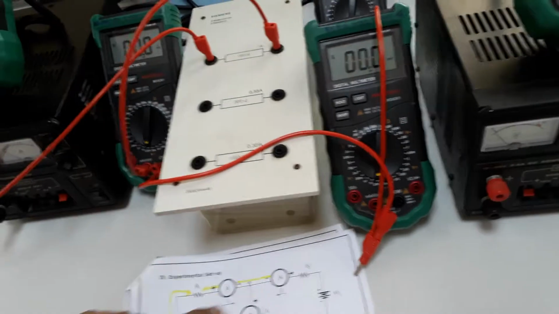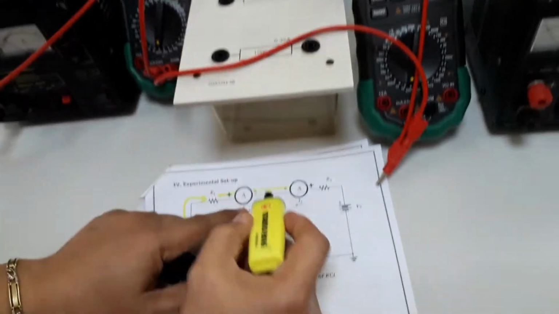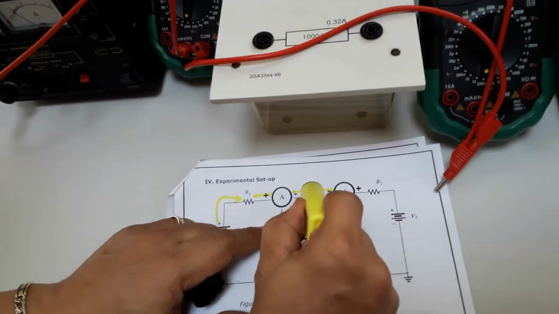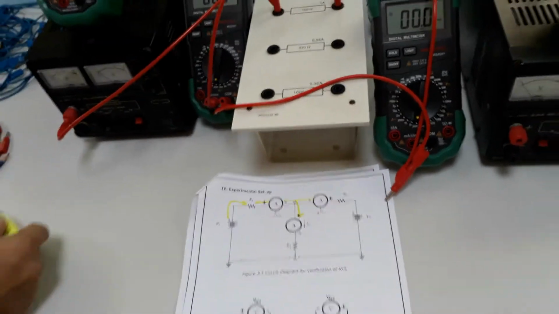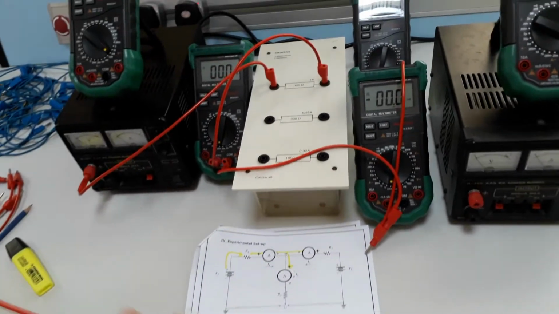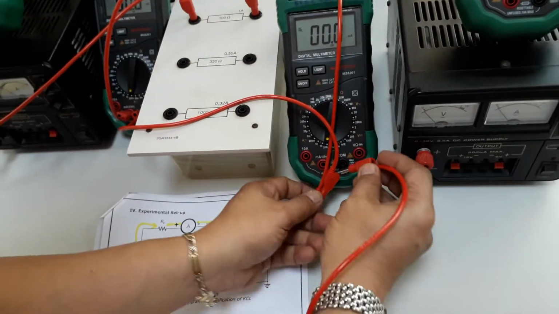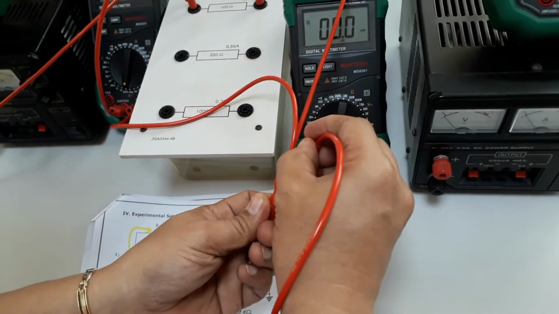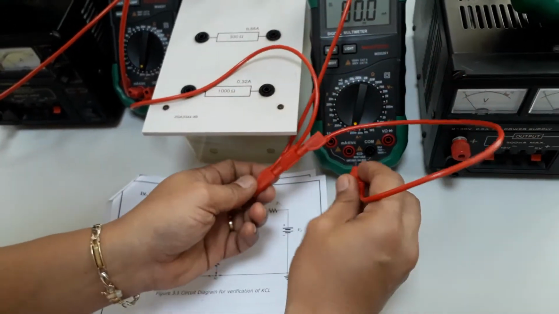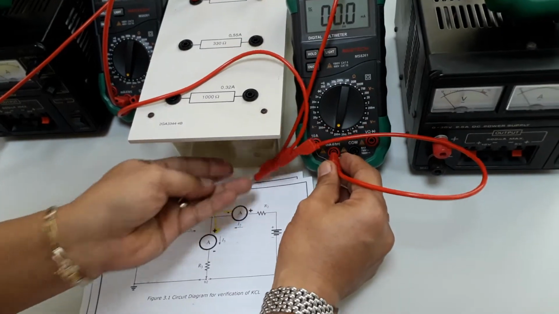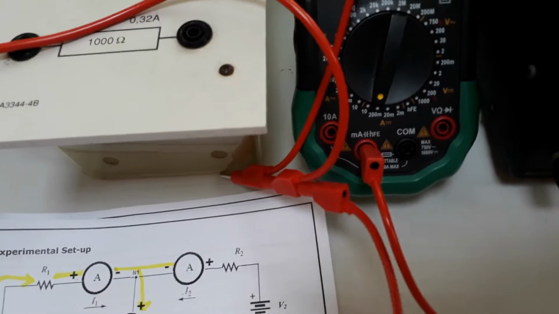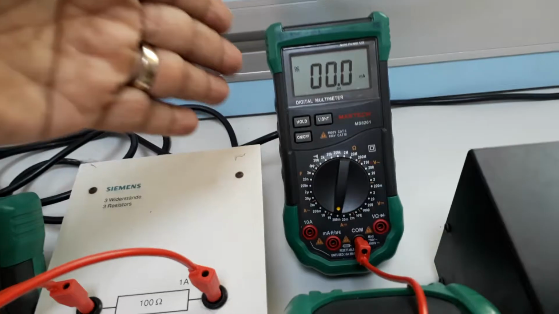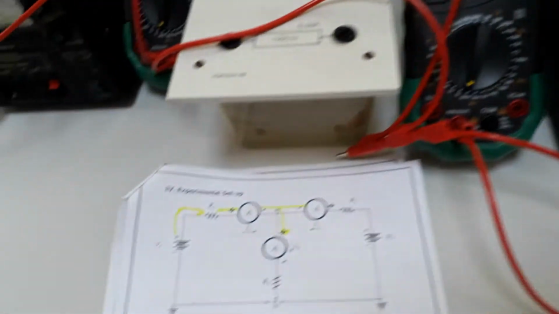From that common connection, we will connect to the positive polarity of ammeter 3. So this is the common of ammeter 1 and 2, joined together and connected to the positive polarity of ammeter 3.